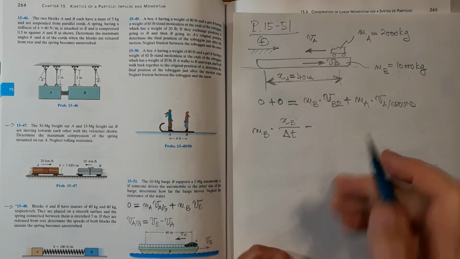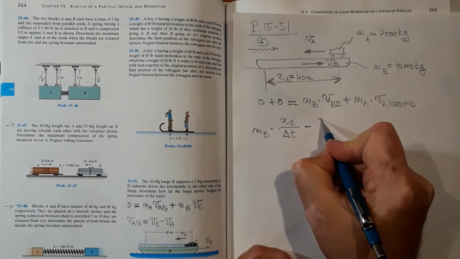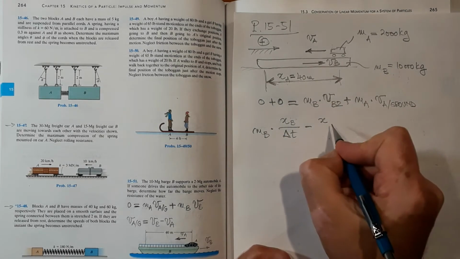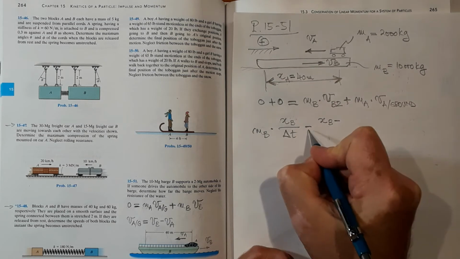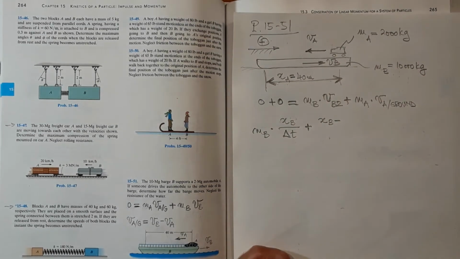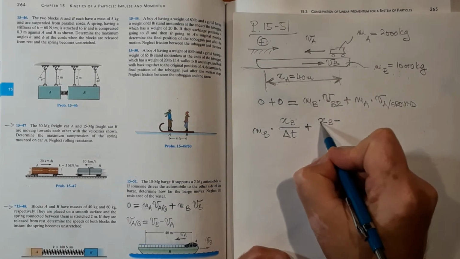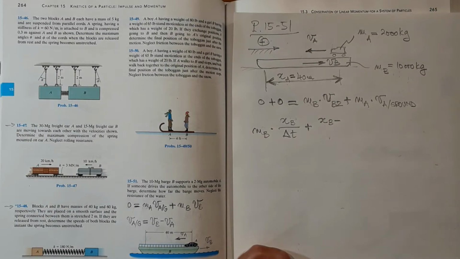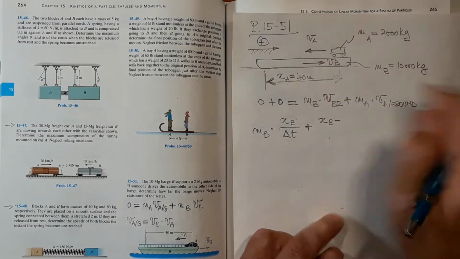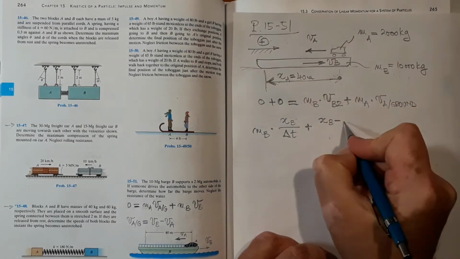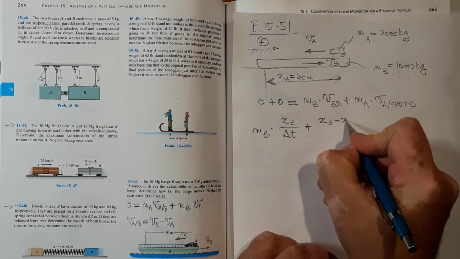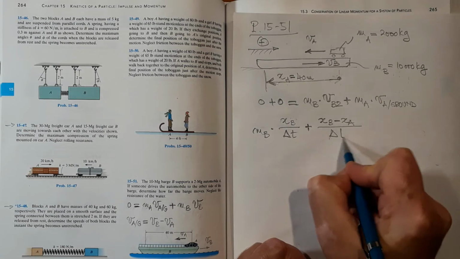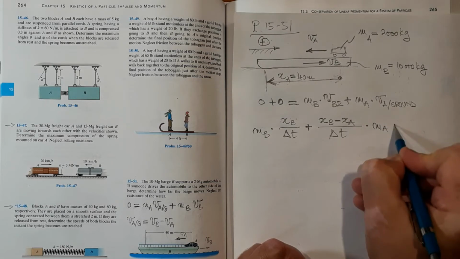So we're going to see the distance traveled relative to the ground as x of barge. I put the plus here because of the way I'm writing it, with xb being positive to the right, the direction in which the barge is moving. So xb minus xa, the 40 meters, over dt times mass of the automobile equals 0.